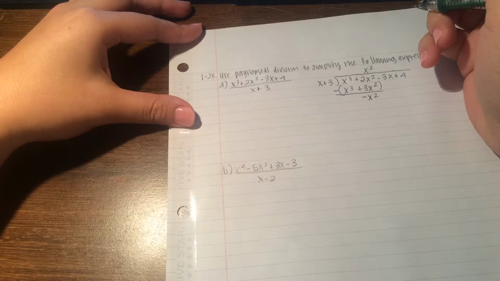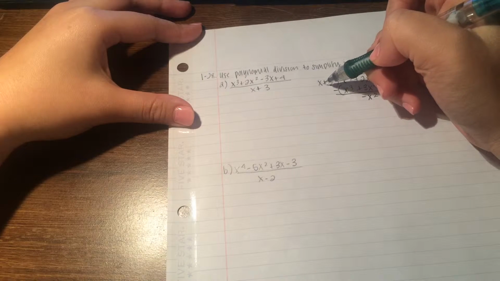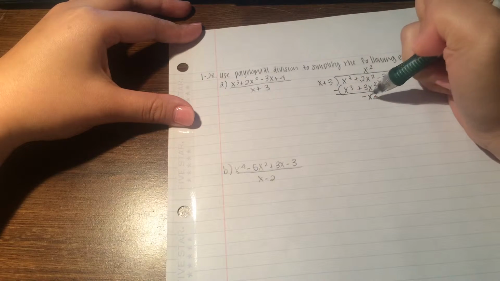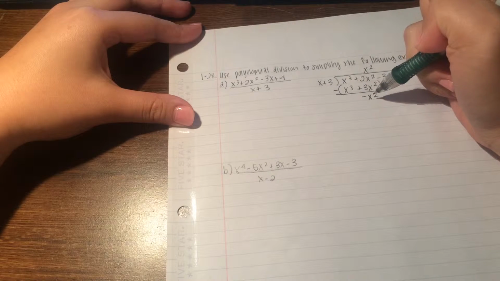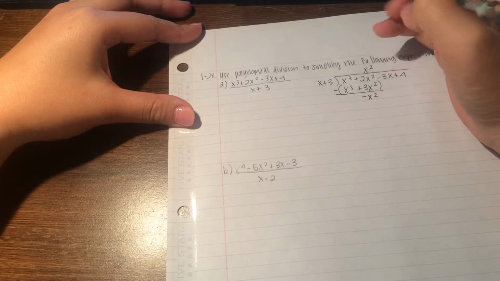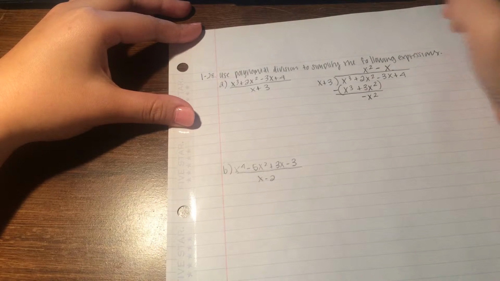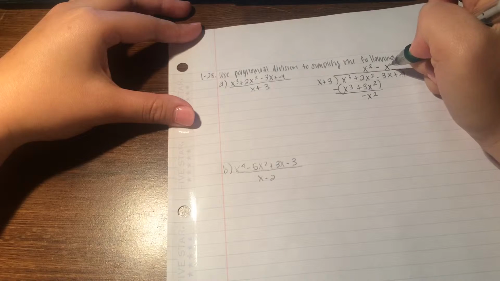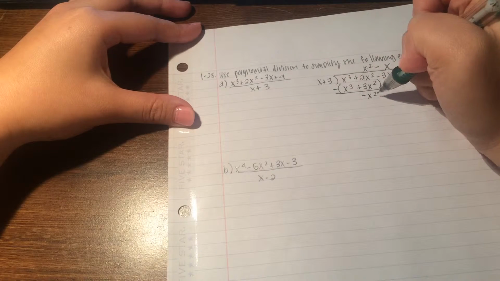So once you achieve that step, you do the same thing and you see what times x will equal negative x squared. So x times negative x equals negative x squared. And you put negative x here. And then you do the same thing. So negative x times x is negative x squared, and you put it there.